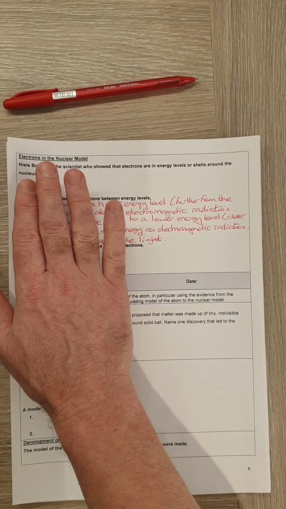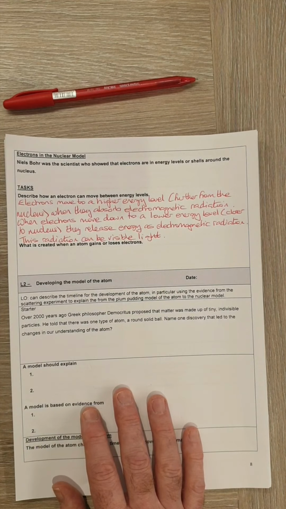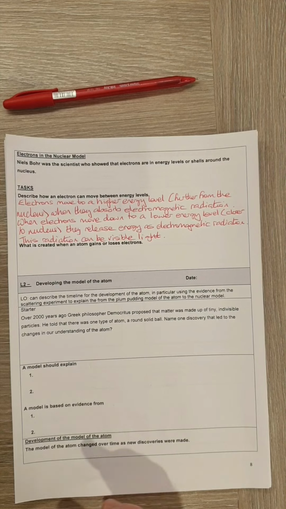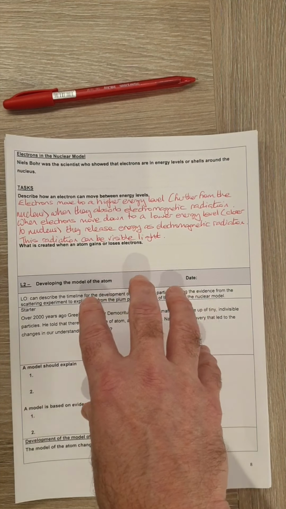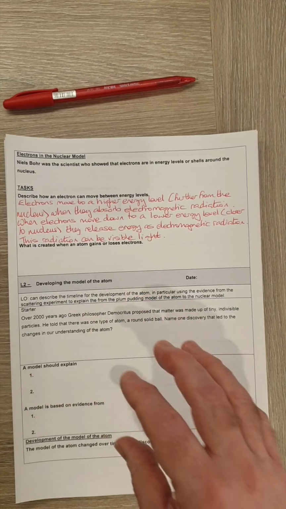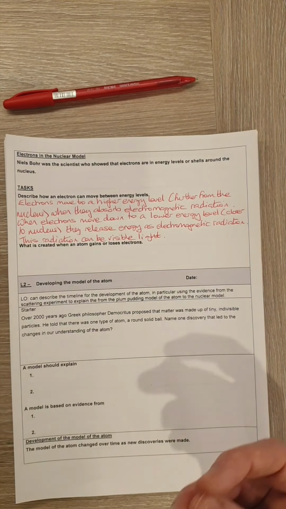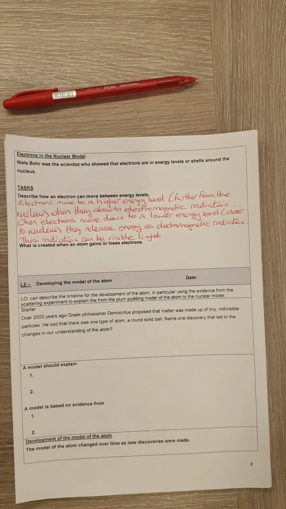So the reason why Niels Bohr added this to the idea of the nuclear model was because it explained things that we see in the world. It explained why metals glow when we heat them, because the electrons have been moved to a higher energy level by absorbing electromagnetic radiation, infrared radiation, for example, from the heat, and then they fall back down and release electromagnetic radiation as visible light.